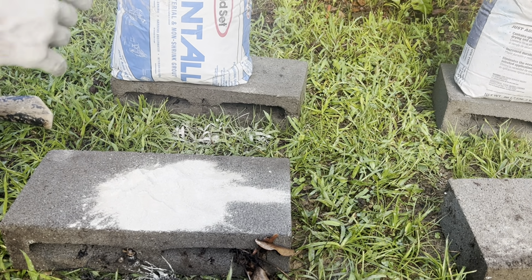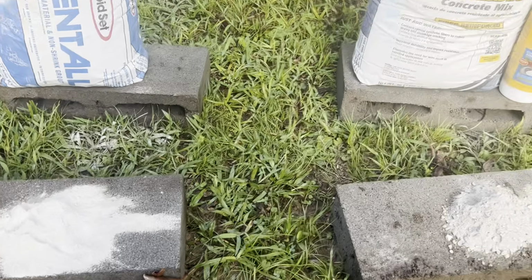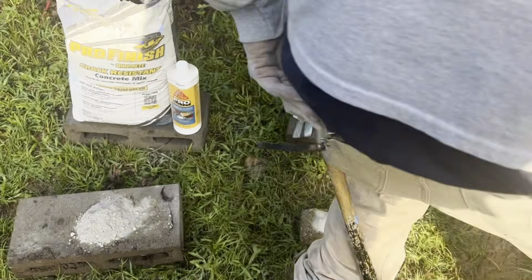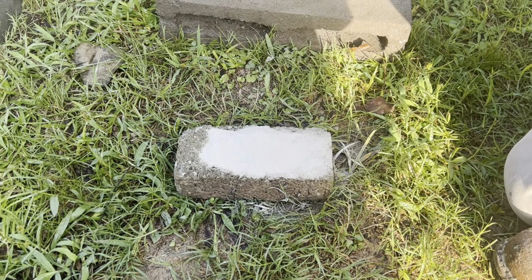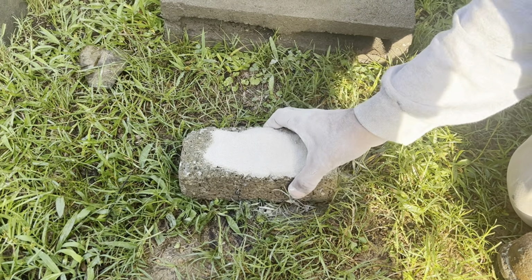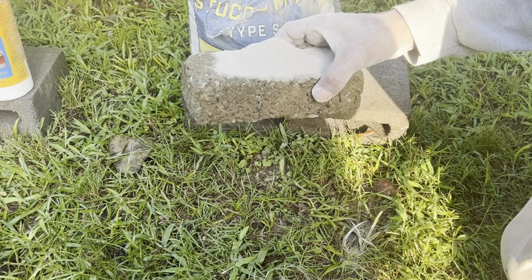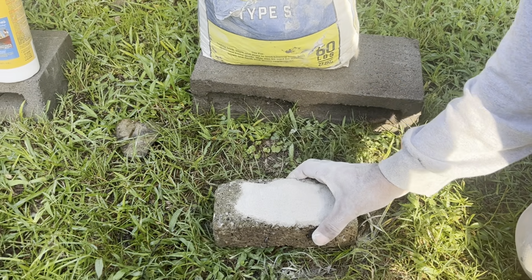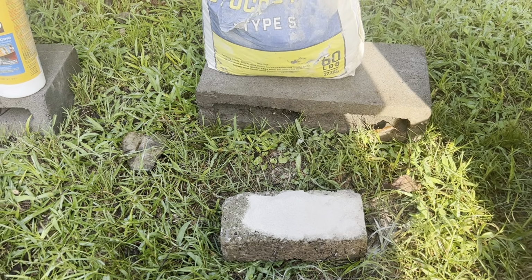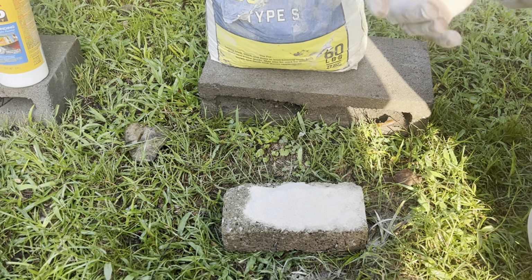Let's look at our mortar over here. Now this is mortar. Cement is also in this mortar. However, you use mortar for what you see right here, this is a brick. You use mortar for laying brick, block, and stone. You also use mortar for tile, like ceramic tile in a kitchen.